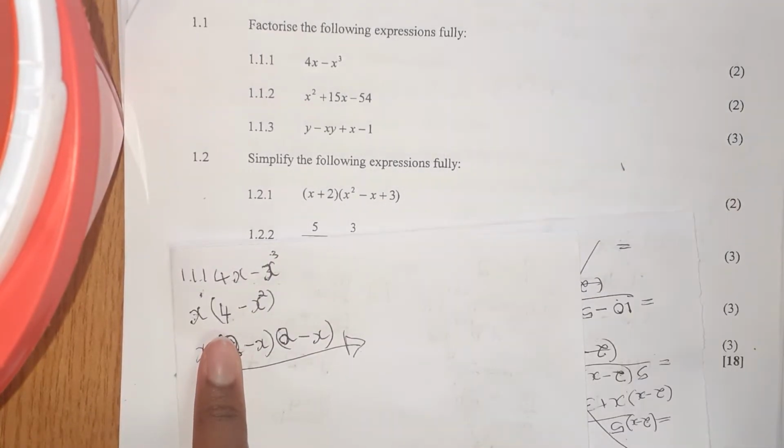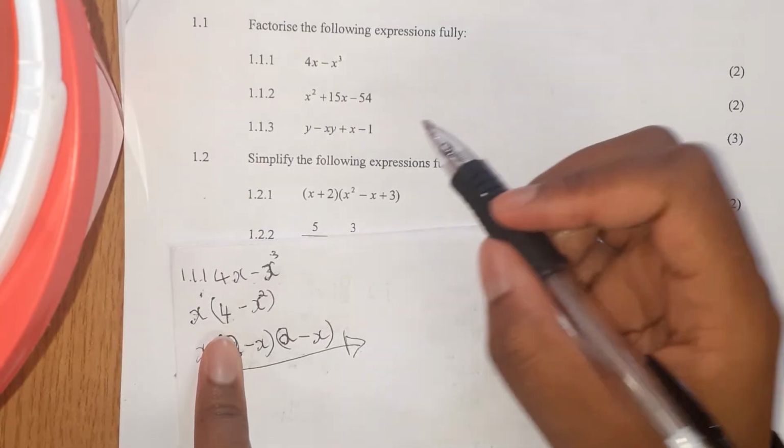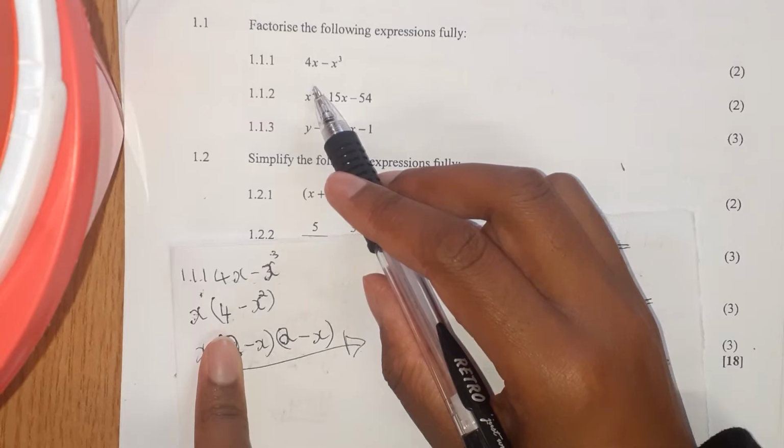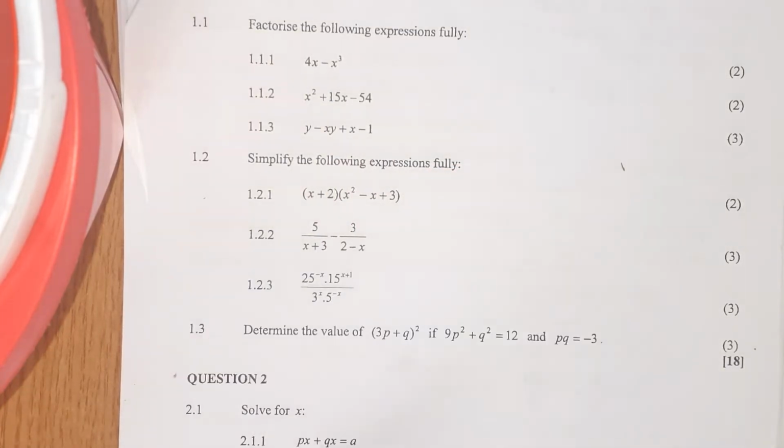Now we also have x squared plus 15x minus 54. Now we have to look for the multiples of 54.